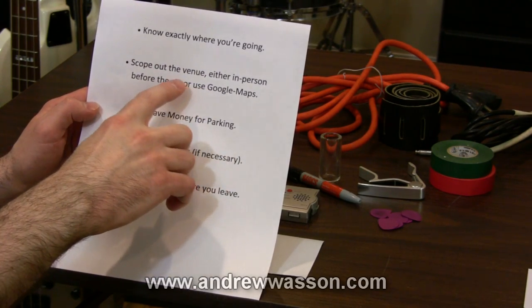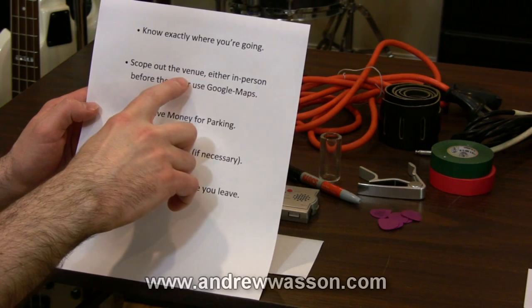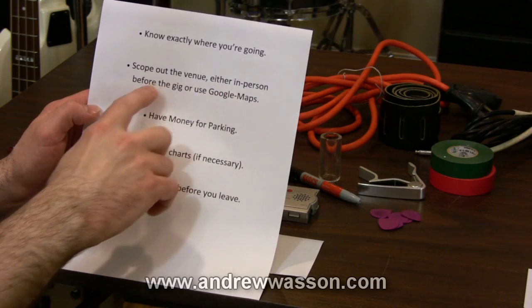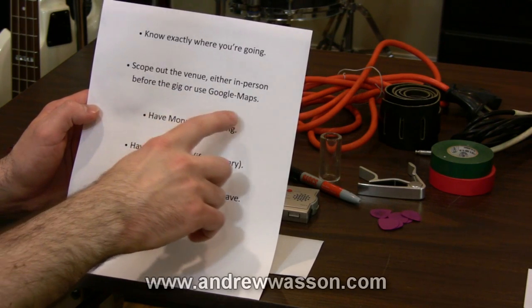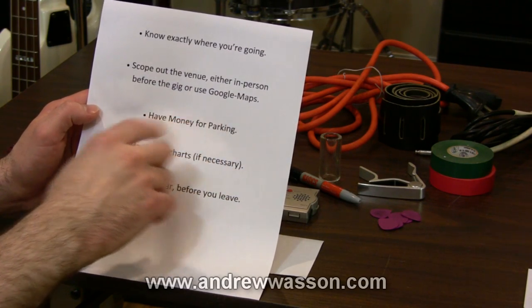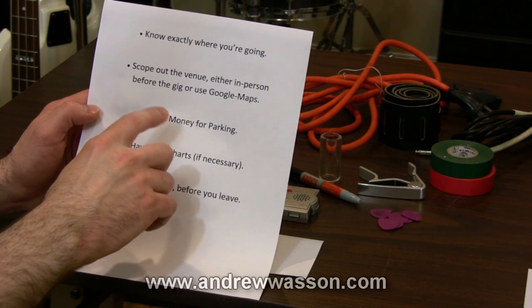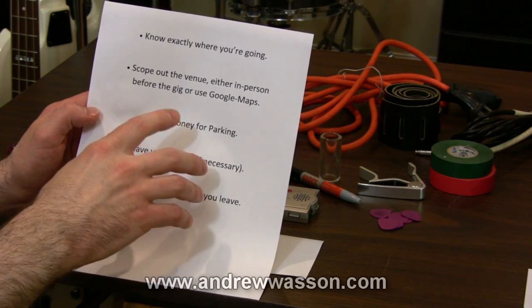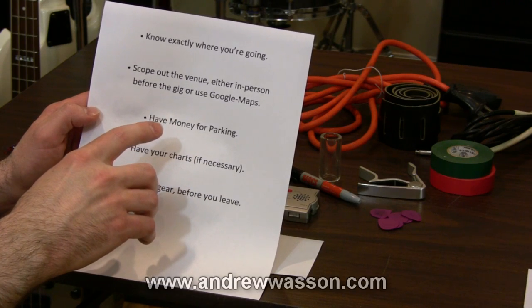This one also really ties into the second one that I wrote here. Scope out the venue or area where you'll be doing your performance, either in person a day before the gig or a week before the gig or something, or perhaps if you can use Google Maps and just do it from the comfort of your studio, that would help. But you really want to get a good lay of the land where you'll be parking your vehicle.